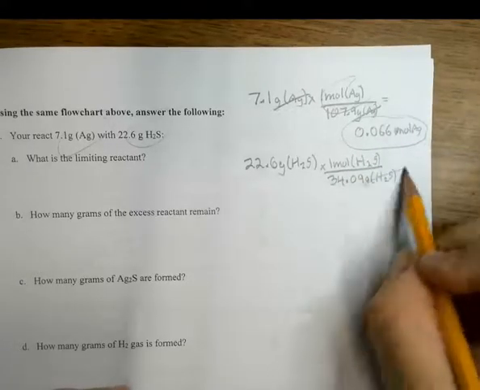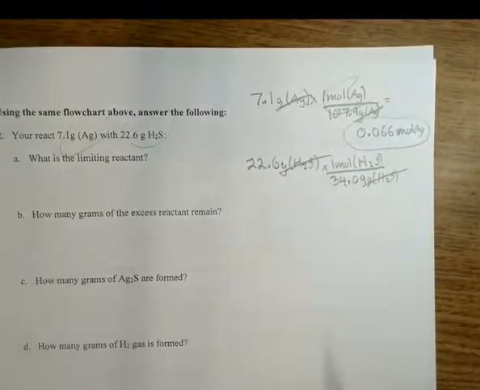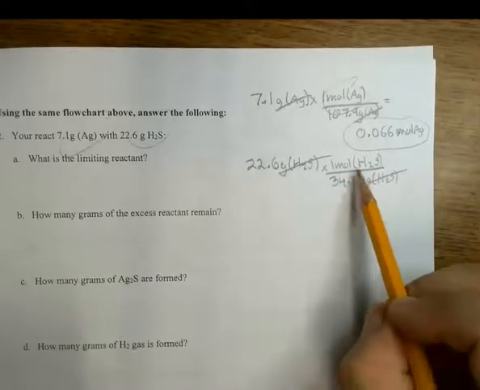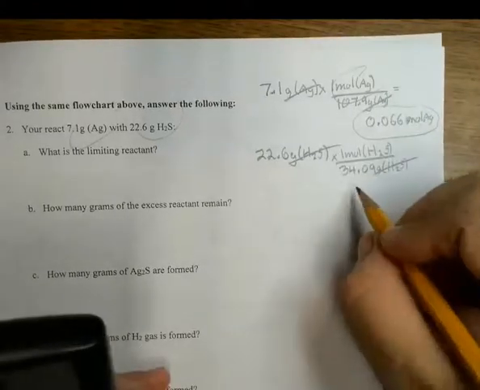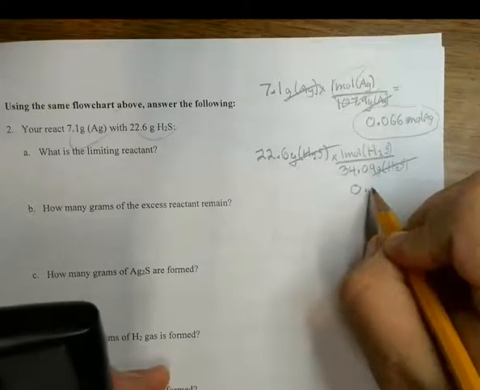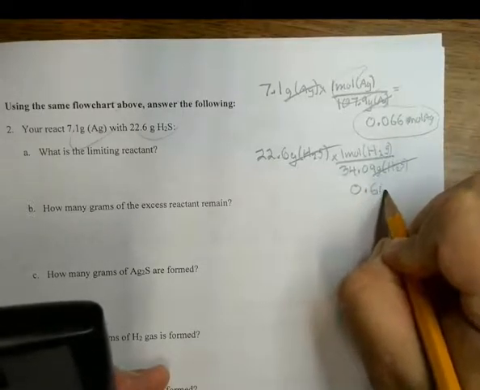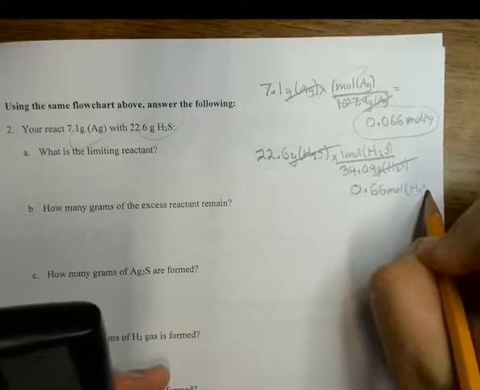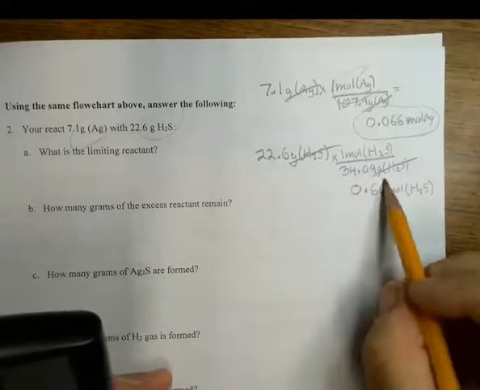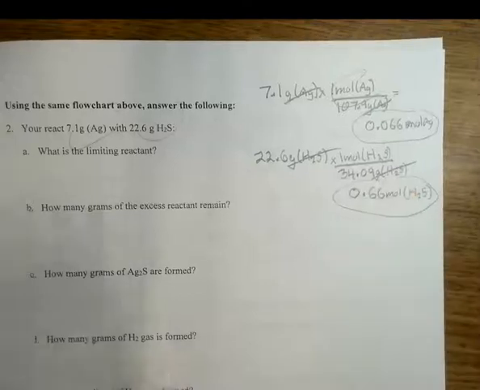Okay, grams of H2S cancels and cancels, and we're left with moles of H2S, so we have 22.6 divided by 34.09, and that gives us, oh, there's the 0.66. Wow, look at that, they're almost the same number. And that's moles of H2S. Okay, so these are the two numbers that are circled that we're going to work with.